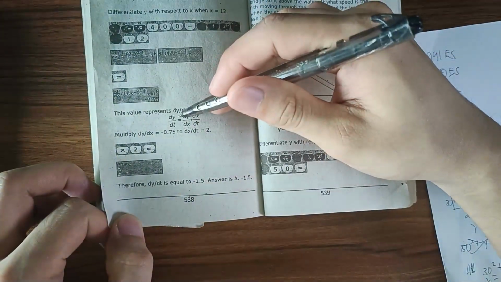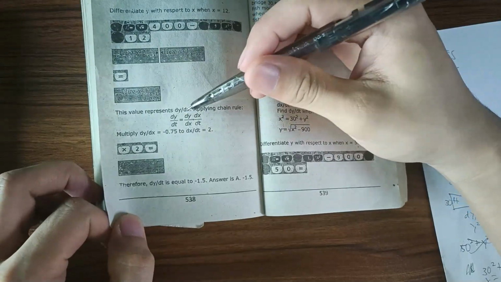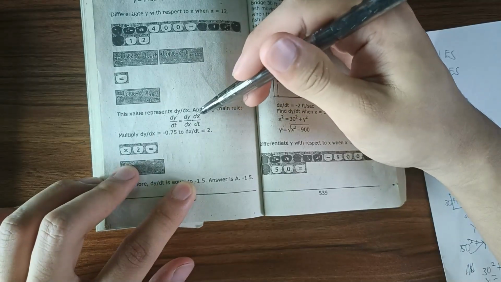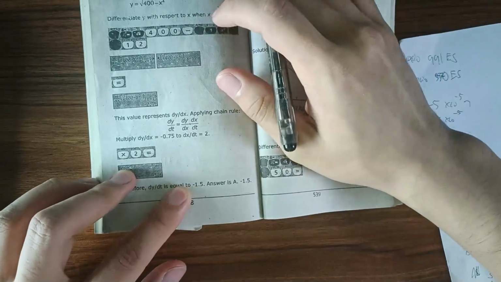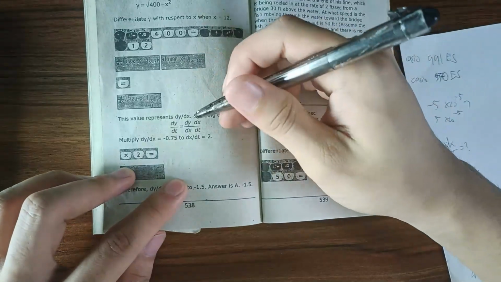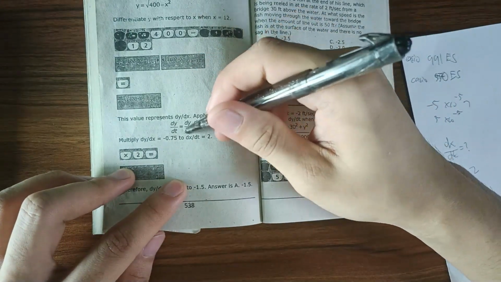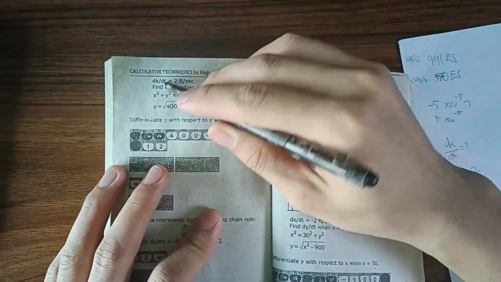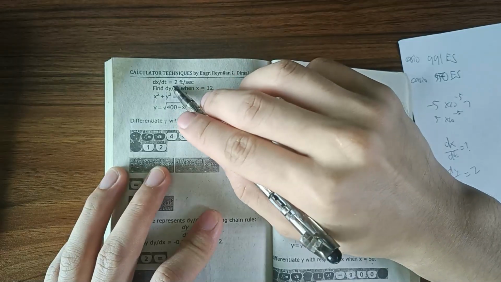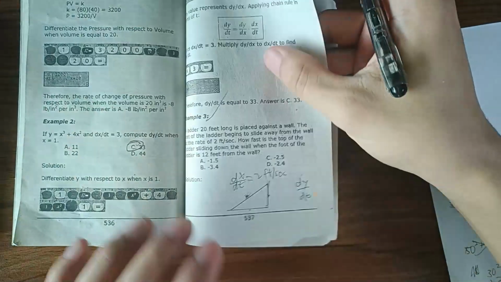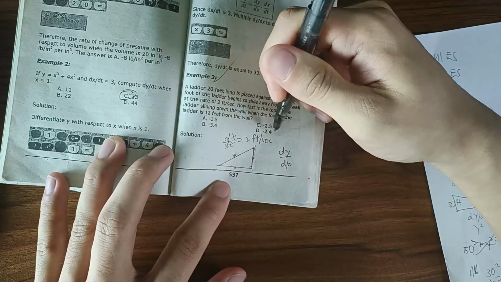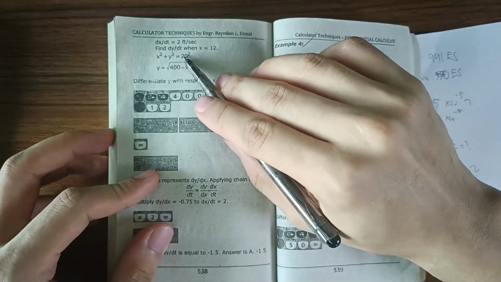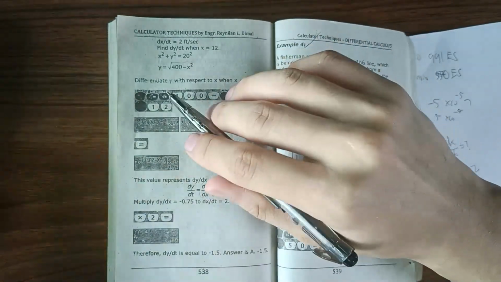You'll get dy over dt by using this formula: dy over dt is equal to dy over dx times dx over dt. Okay. So first, let's try to find dy over dx. Going back to the problem, our given is dx over dt equal to 2 feet per second. And then find our dy over dt when x is equal to 12.